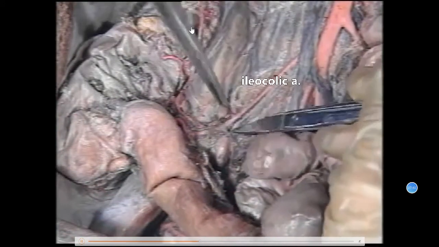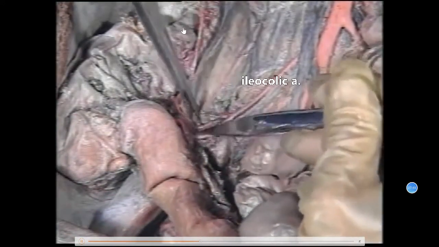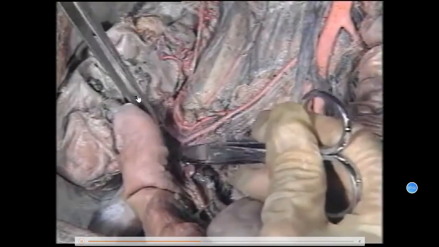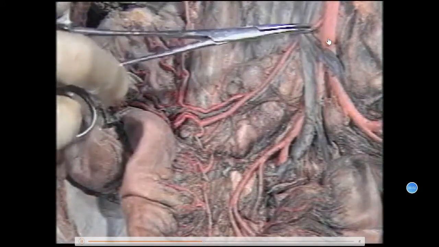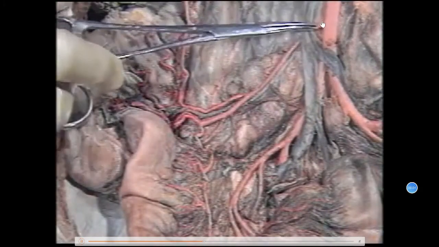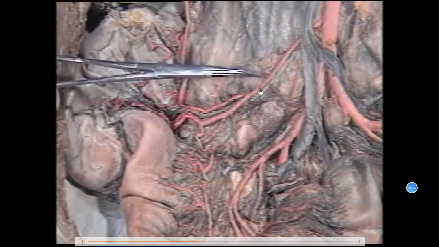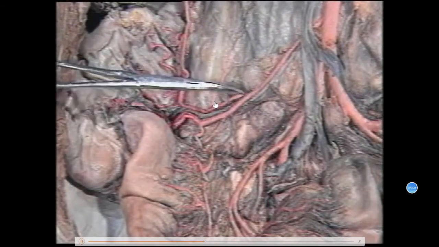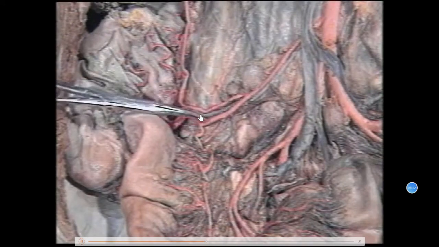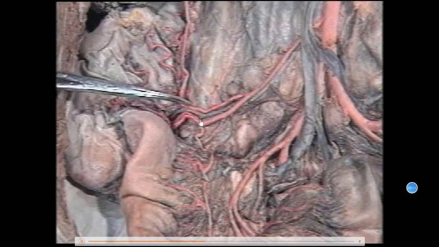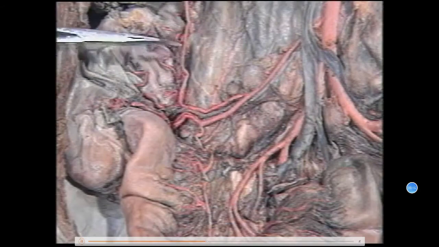Expose the ileocolic artery. This artery supplies the cecum, ascending colon, ileum, and the appendix. The ileocolic artery has two branches, the ascending branch and the descending branch, or the ascending trunk and descending trunk.